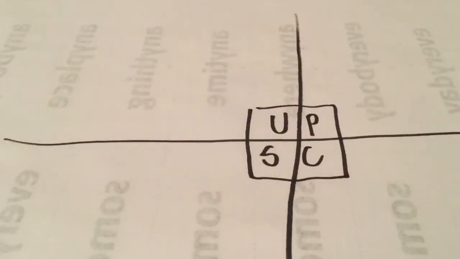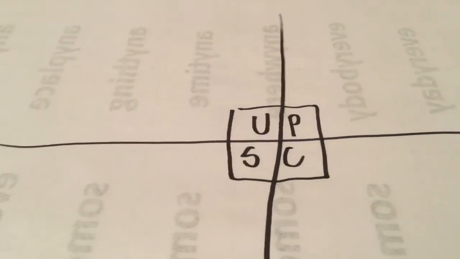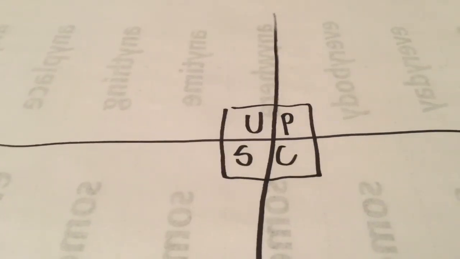Okay, Panther Cubs, now we have the word problem that we're going to use UPSC for. If you didn't use UPSC, you need to set it up and do it with me. I'm going to read the problem. It says, Justin is selling hot dogs at a stand. On Monday, he sells 89 hot dogs.